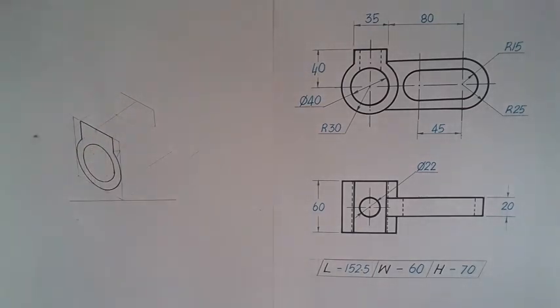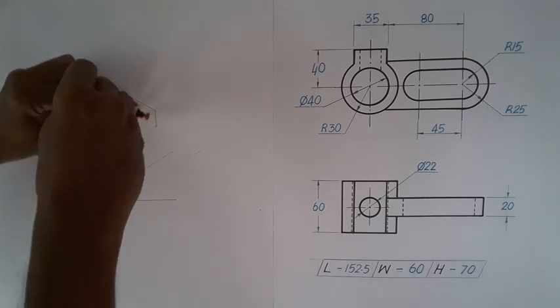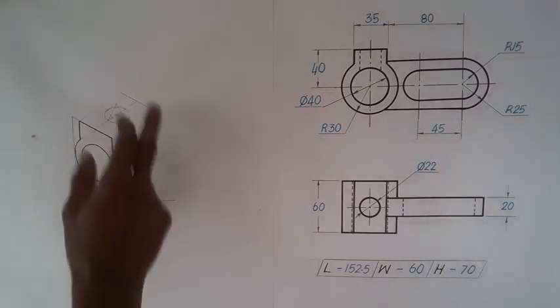And this point is the center of the circle. So we have now completed the details on the top plane.